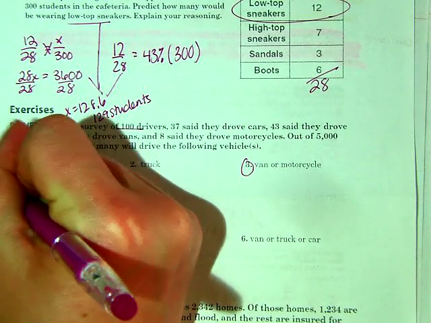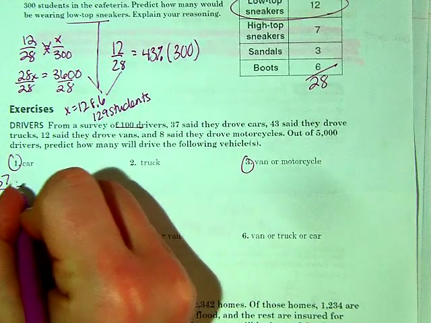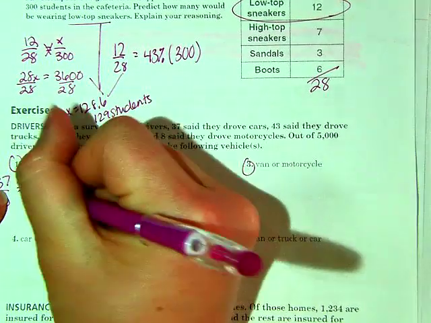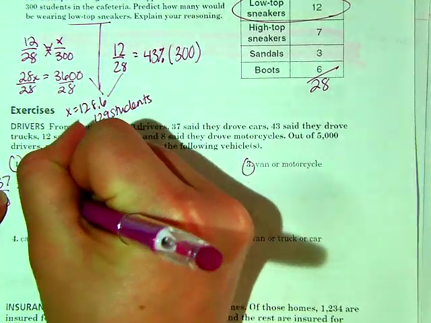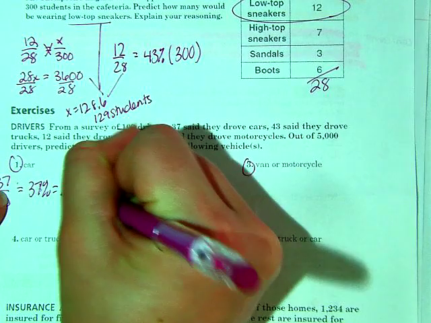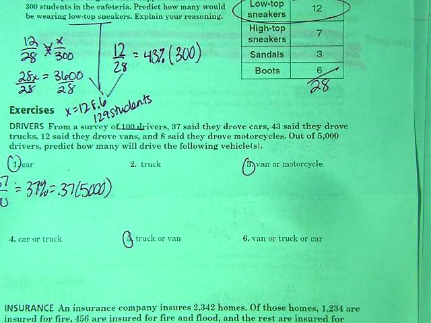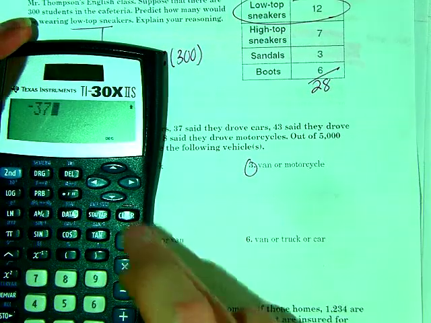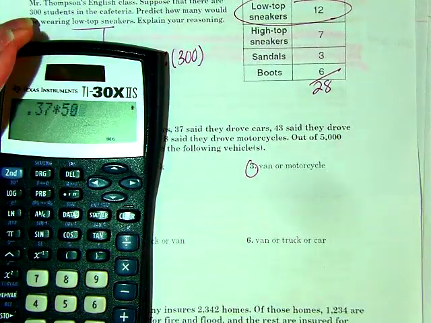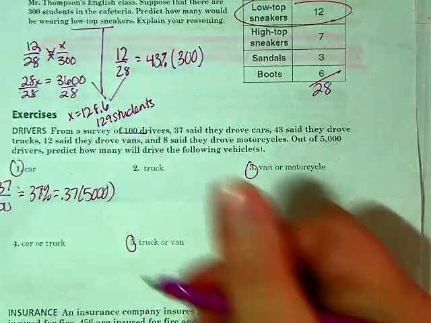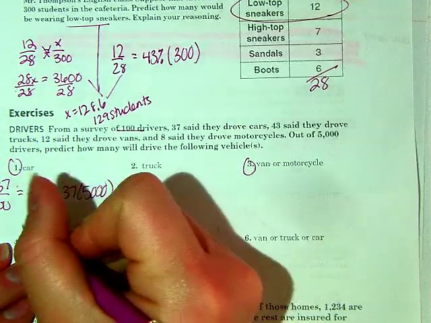I already know that that is 37%, or 0.37, times the 5,000 that I'm working with, gives me 1,850 drivers.